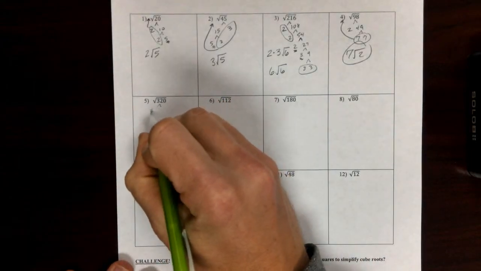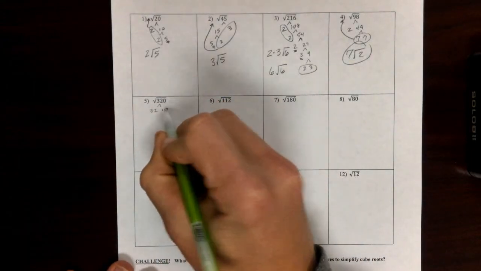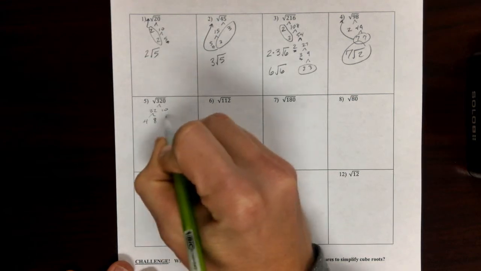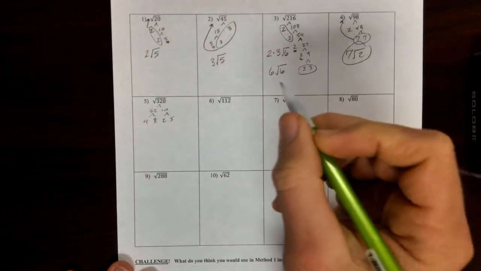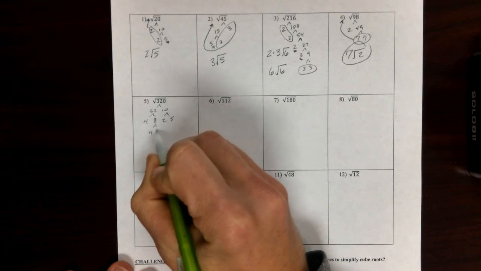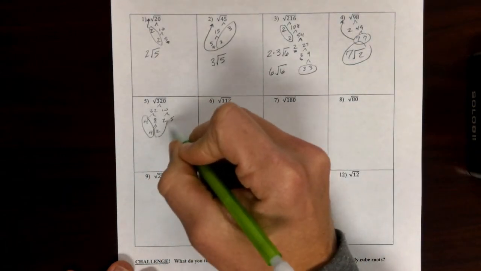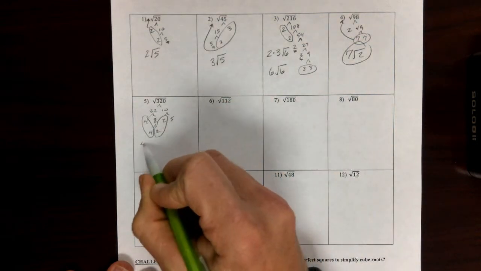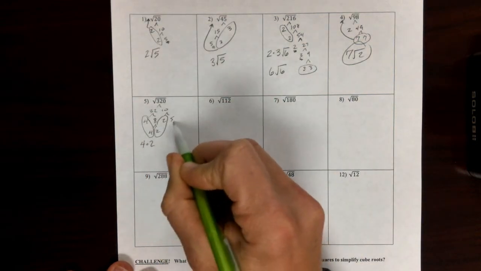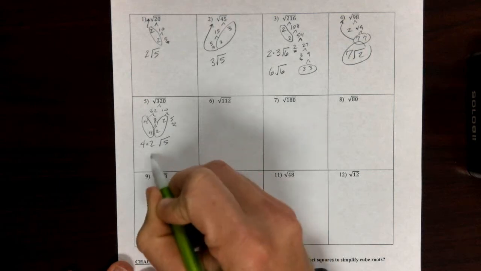320 breaks down into 32 and 10. So 32 breaks down into 4 and 8. 10 breaks down into 2 and 5. 8 breaks down into 4 and 2. So let's look at some factors. We have some pairs here. Outside comes 4, outside comes 2. Underneath the radical is still that 5. So we've got 8.